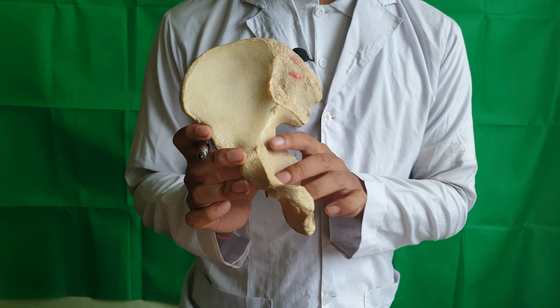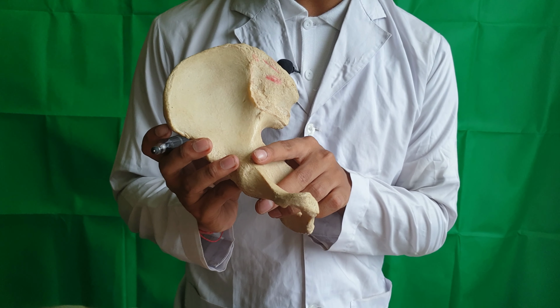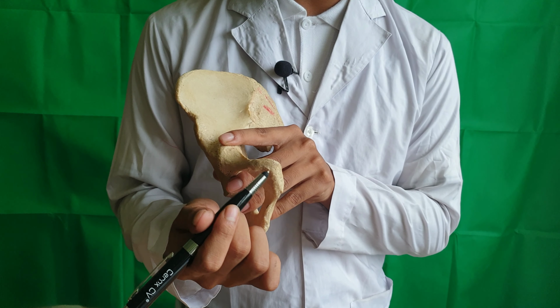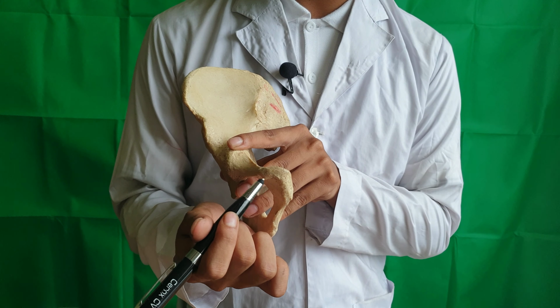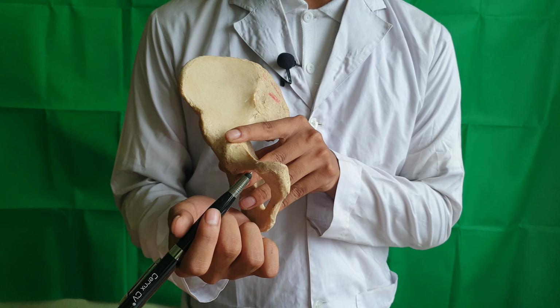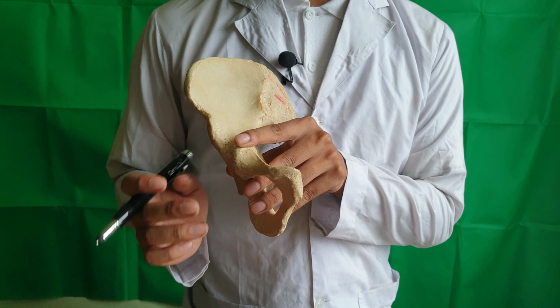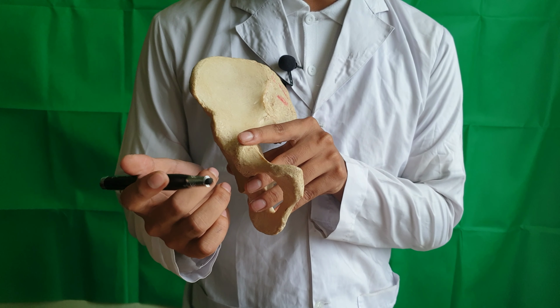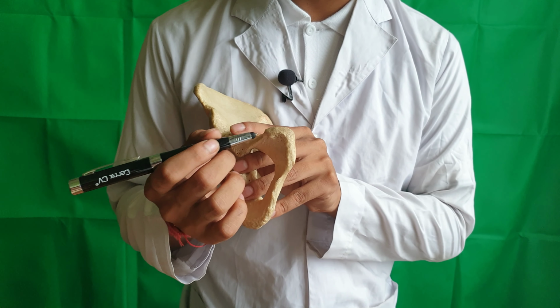Now let's discuss the attachments of the surfaces. This is the anterior surface. It gives attachment to adductor longus, gracilis, adductor brevis, obturator externus, and the anterior pubic ligament, on a rough strip on the medial part of the anterior surface.